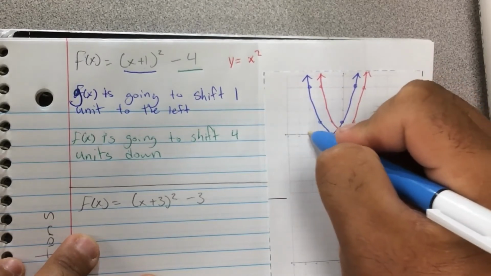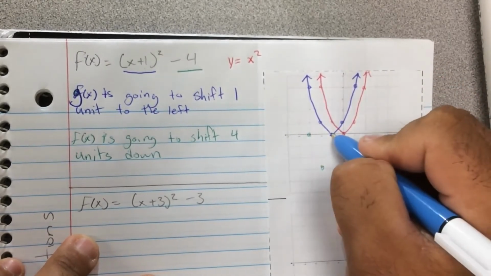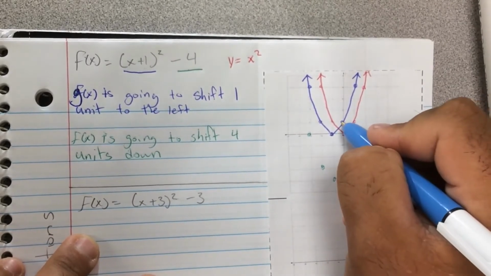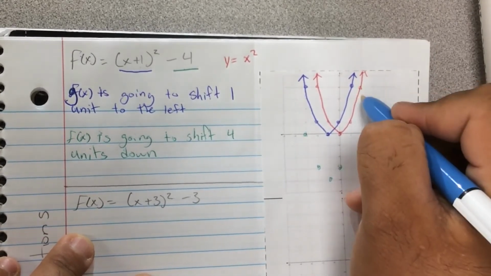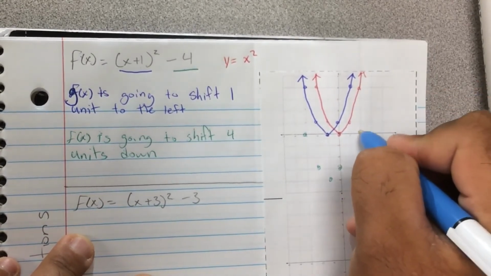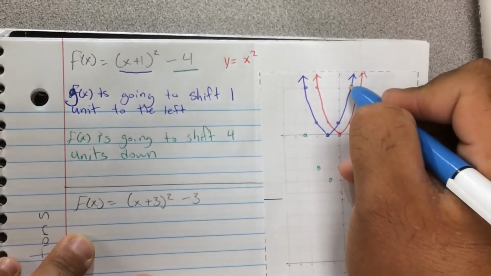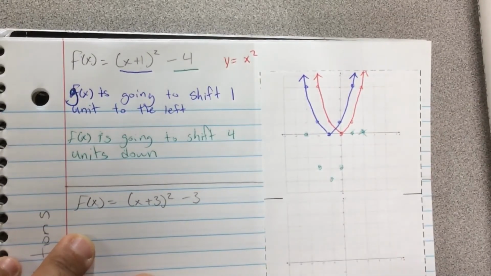1, 2, 3, 4. 1, 2, 3, 4. I went to the red one. 1, 2, 3, 4. And our last one, 1, 2, 3, 4. Oops, I was on the wrong one. Not that one. 1, 2, 3, 4. So not this one here. I did this one from the parent function.